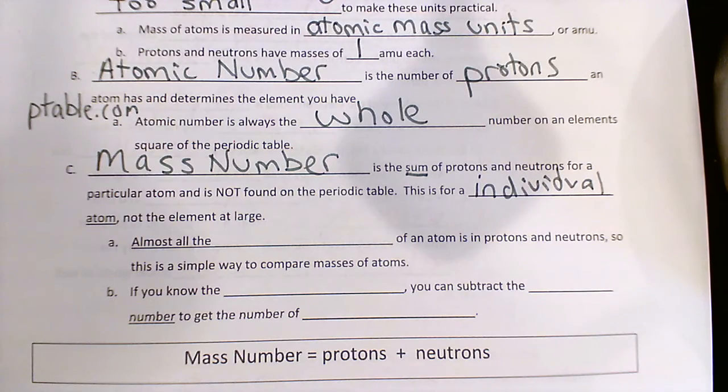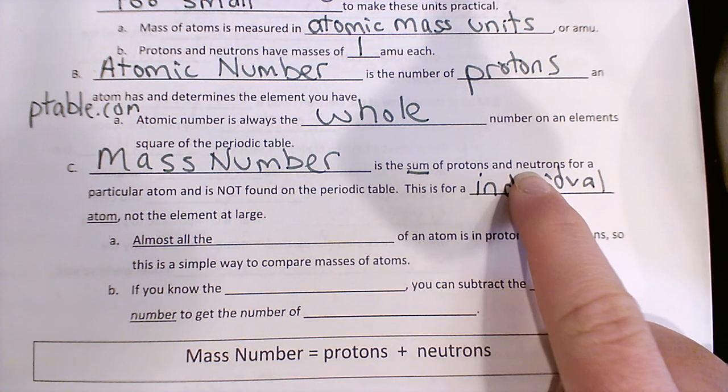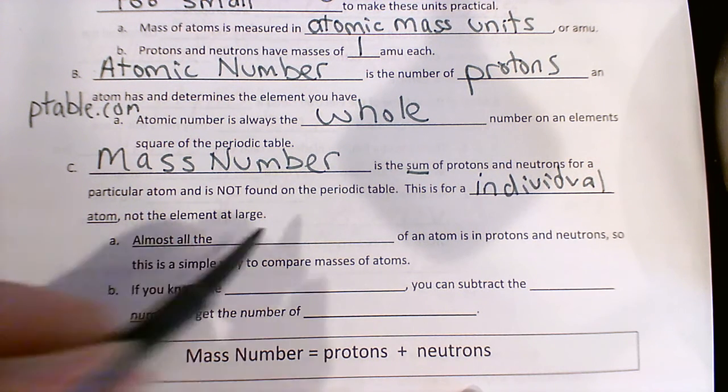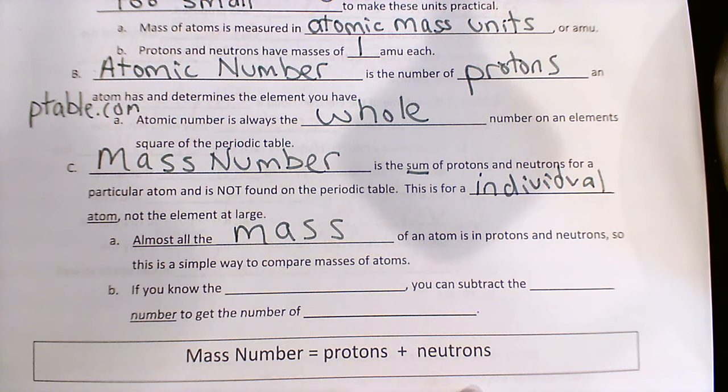But I can have carbon with a mass of 12, carbon with a mass of 13, carbon with a mass of 14, because they can have different numbers of the other subatomic particle we're talking about here, which is neutrons. Almost all of the mass of an atom is protons and neutrons, so this is a simple way to compare masses of atoms.